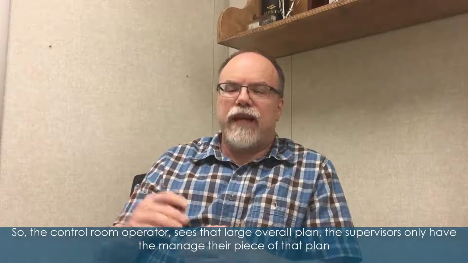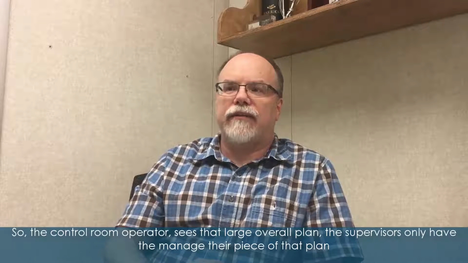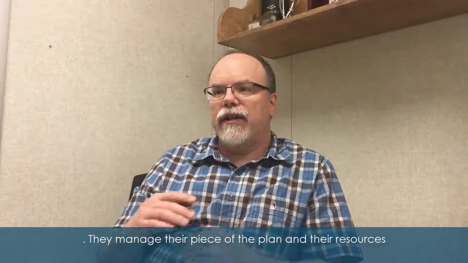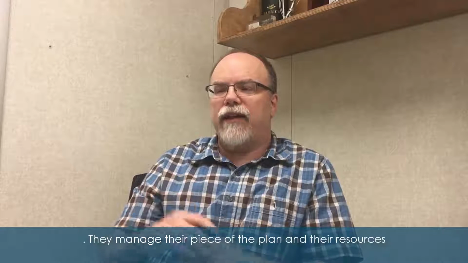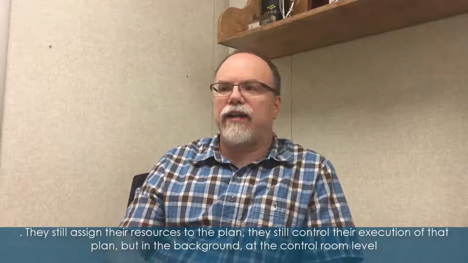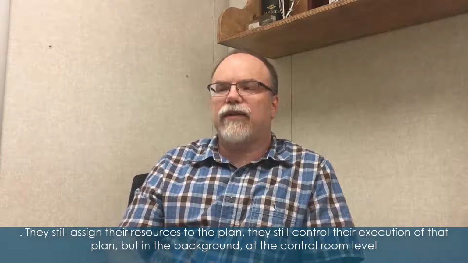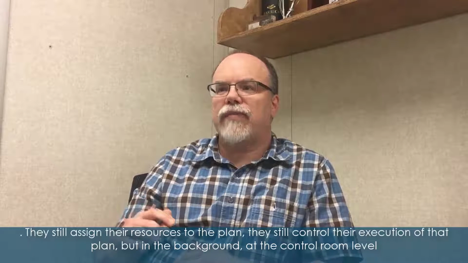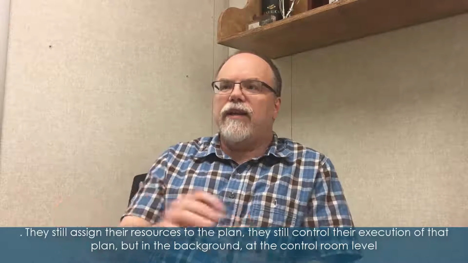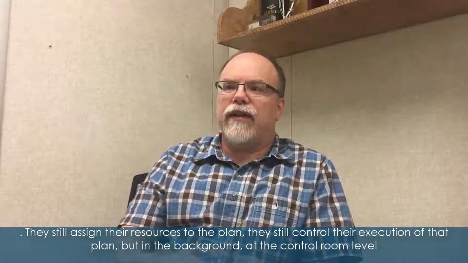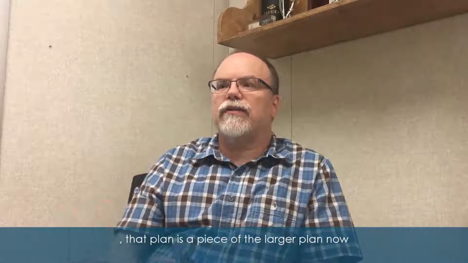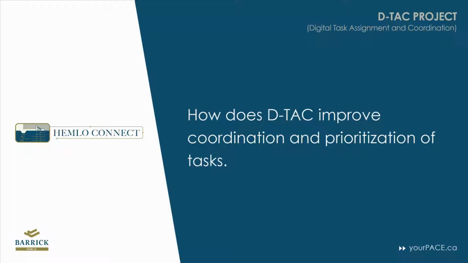The supervisors only have to manage their piece of that plan. They manage their piece of the plan and their resources. They still assign their resources to the plan. They still control their execution of that plan. But in the background, at the control room level, that plan is a piece of the larger plan.